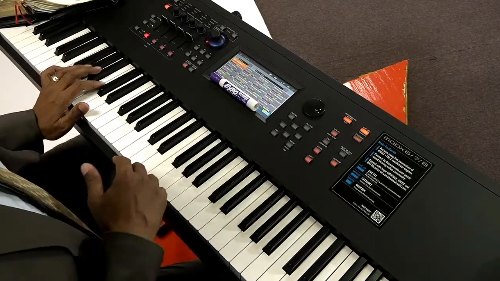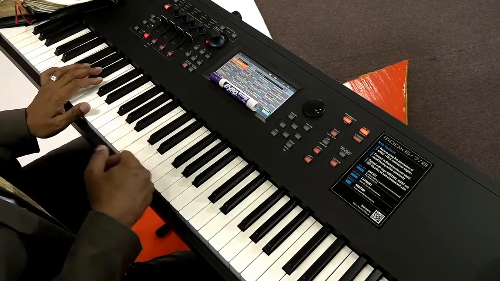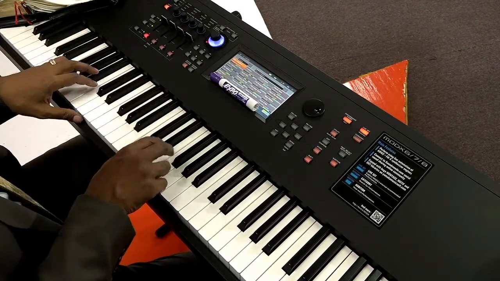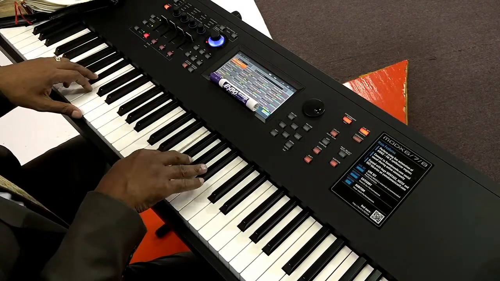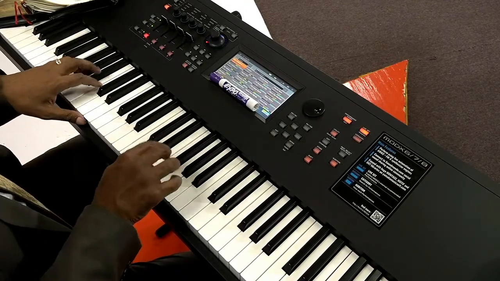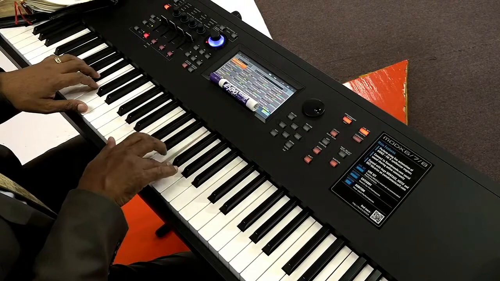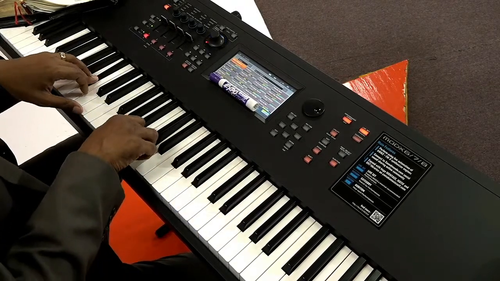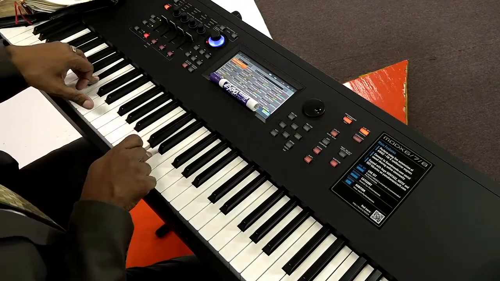Now remember, you have to feel your own beat, your own rhythm. So you can play it this way, or if you feel it that way, that's okay also.